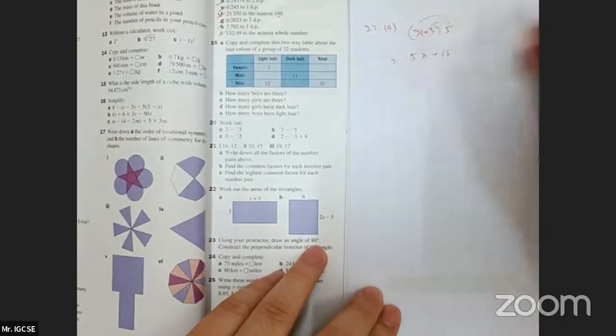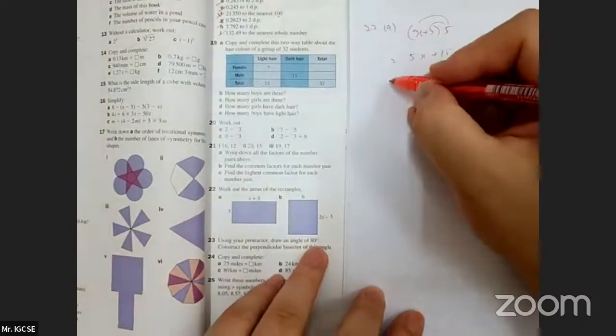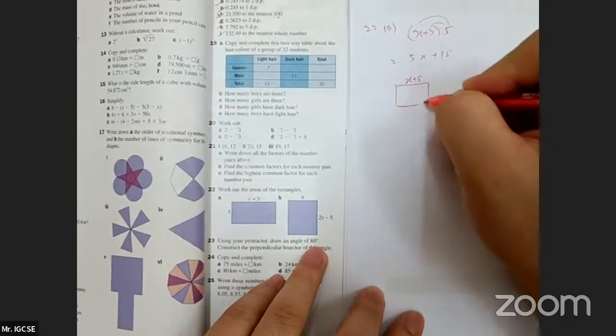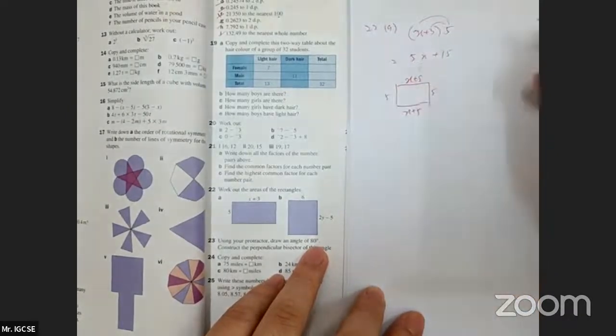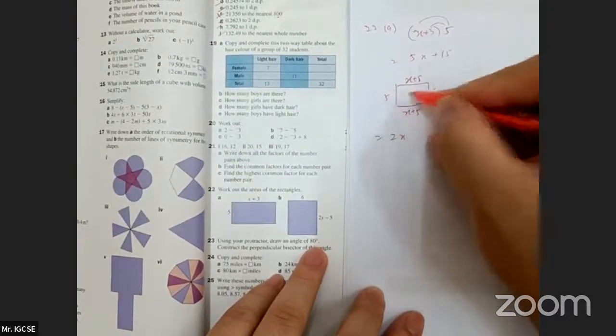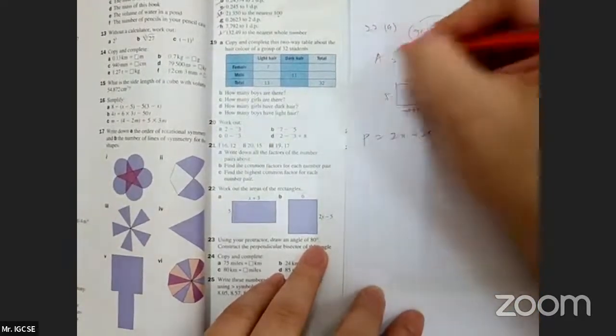Just multiply it out. And then if you want to find the perimeter, this is x plus 5, and the bottom is also x plus 5. This is 5, and this is 5. So you need to add up everything. So you have 2x, and 5 plus 5 plus 5 plus 5 is 20. So this is the perimeter, and that is how this is the area.